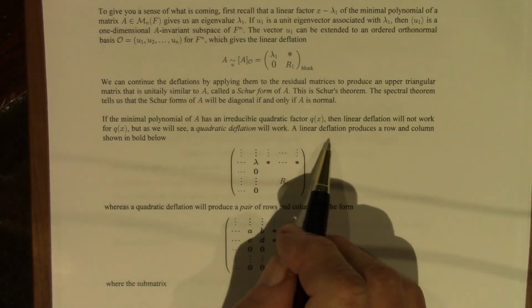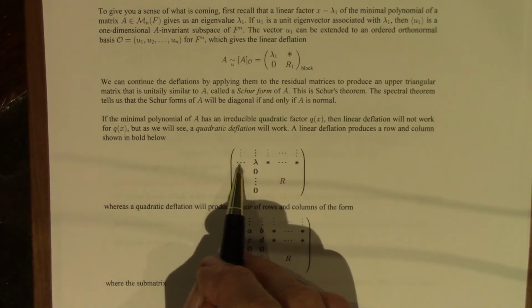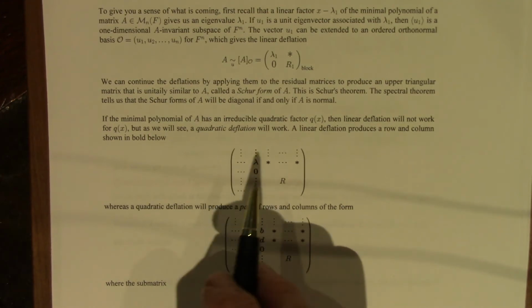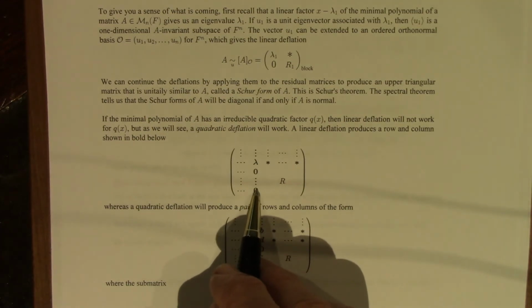A linear deflation in the final matrix produces a row and a column that look like this. In the column, this is the main point, we find lambda on the diagonal, and below it all zeros.